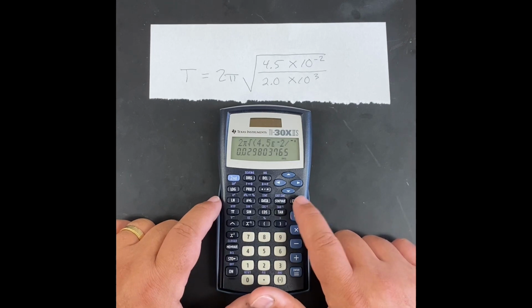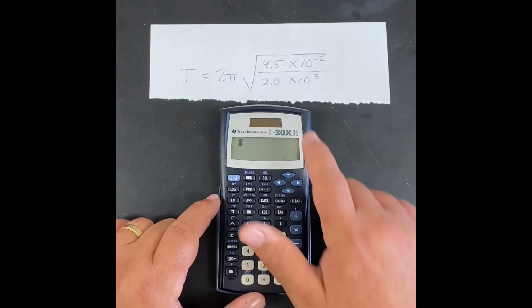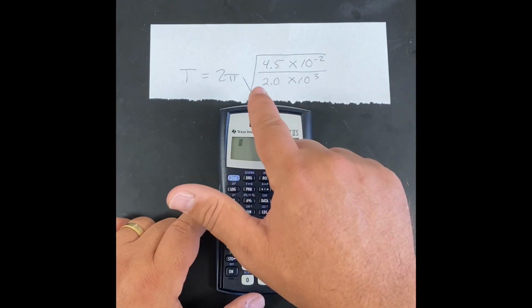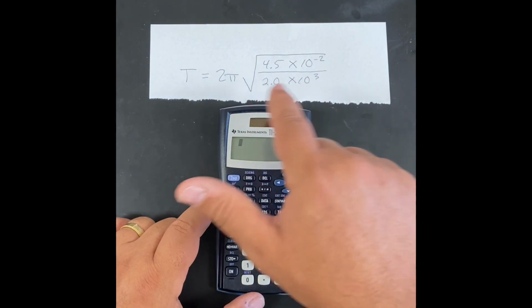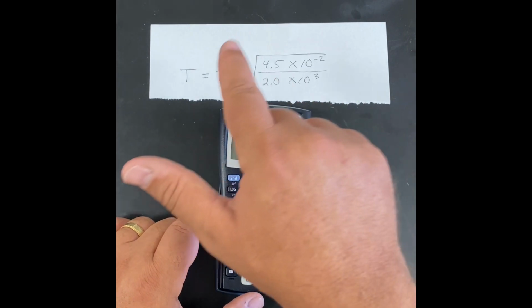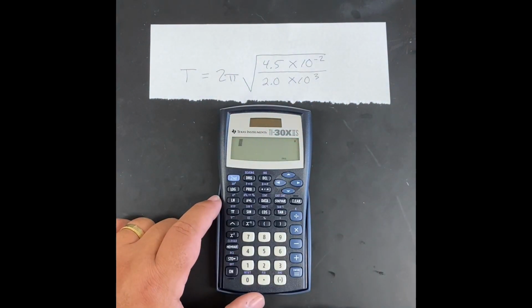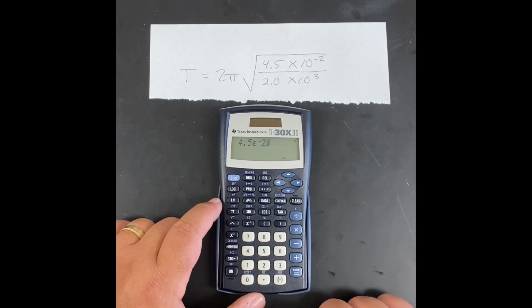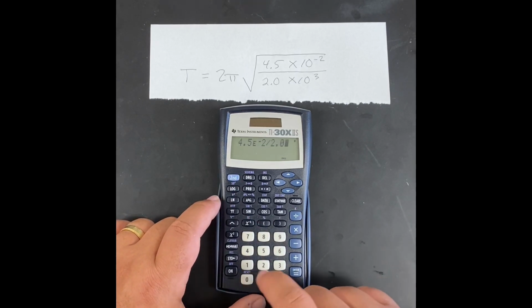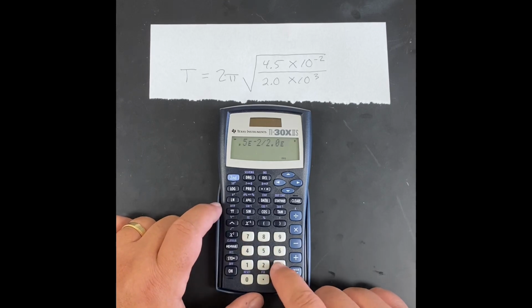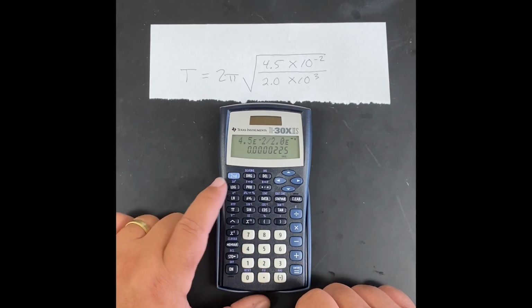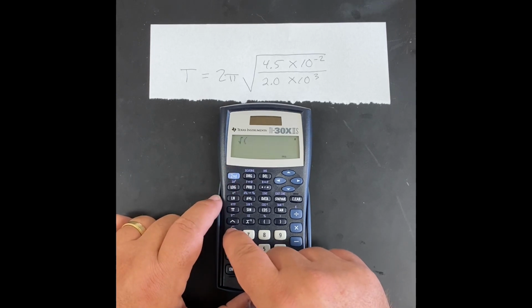Now let's say we use the same calculator but worked it backwards, meaning what if we take 4.5 times 10 to the negative 2 divided by 2.0 times 10 to the 3, then square root, then times 2 pi. You can do it that way too. 4.5 times 10 to the negative 2 divided by 2.0 times 10 to the 3, enter.